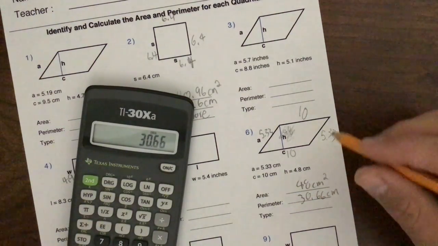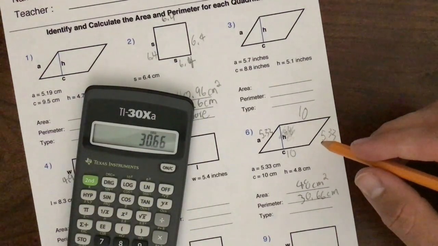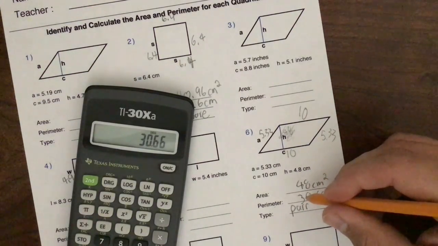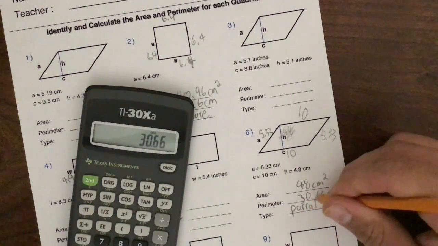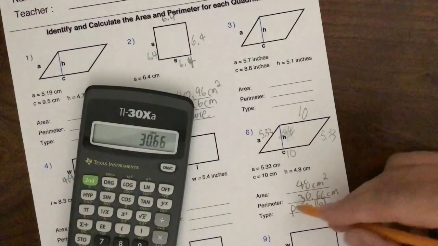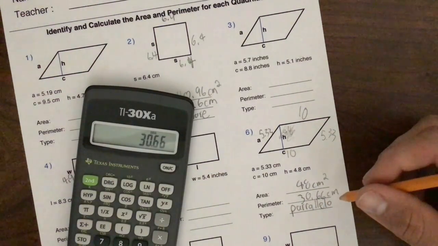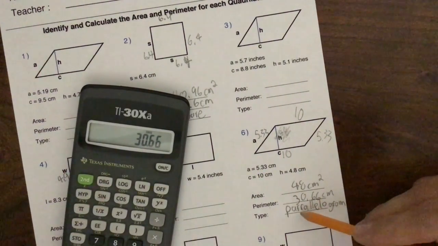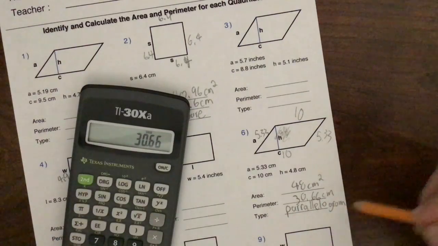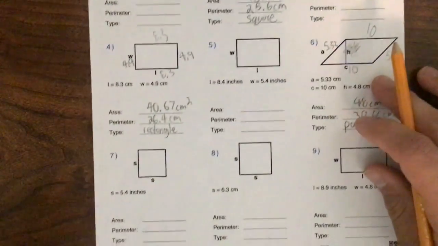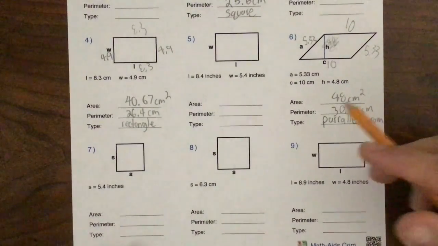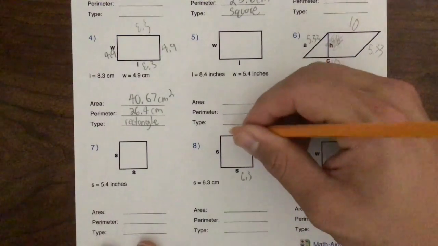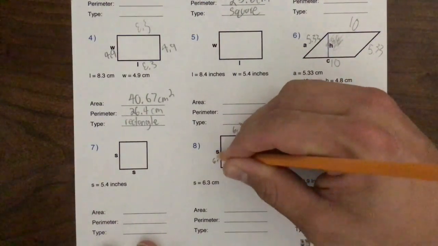Centimeters. What type is this? It is a parallelogram. How do you spell parallelogram? P-A-R-A-L-L-E-L. Parallel O gram. So you see it's parallel O gram. Okay? All right, one more to do. It's a nifty little square. So we know that squares all have the same side, 6.3, 6.3, 6.3, 6.3.